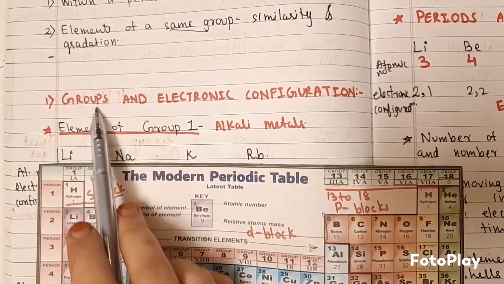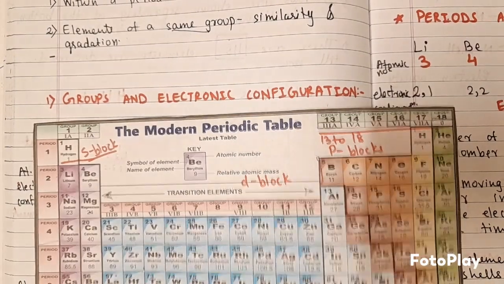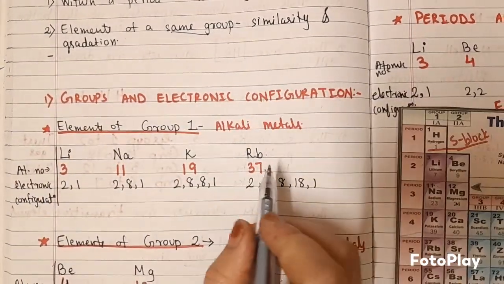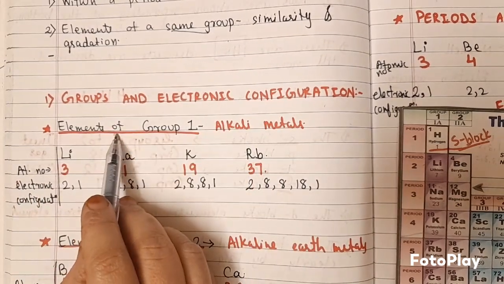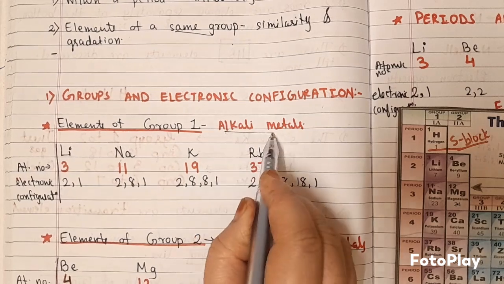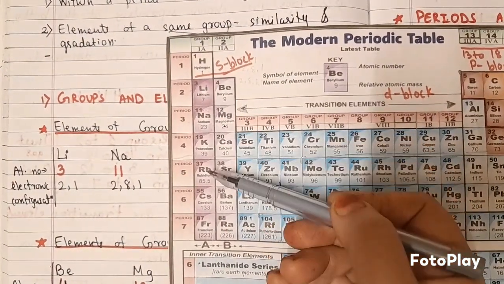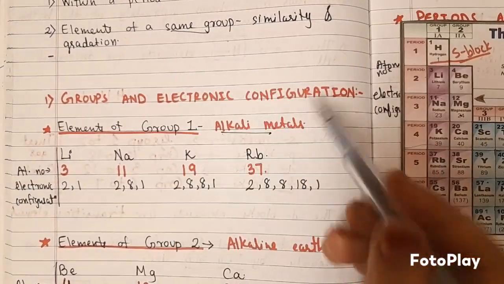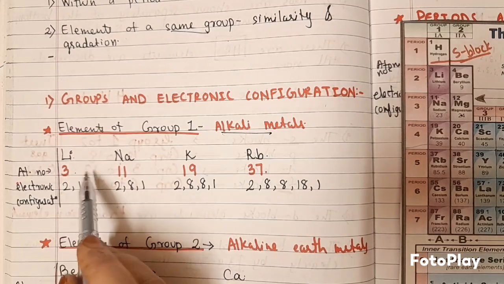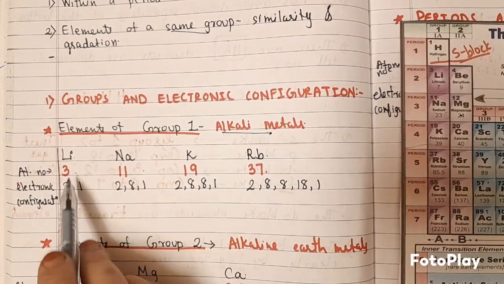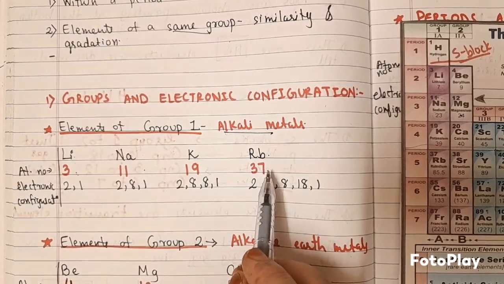Alright, now let us discuss groups and electronic configuration, the vertical groups. We have a total of 18 groups in the modern periodic table. Here I have taken examples of elements from group 1, which are known as alkali metals. In group 1 we have lithium, sodium, potassium, rubidium, cesium. Below the elements I have written the atomic number of each element: lithium 3, sodium 11, potassium 19, and rubidium 37.